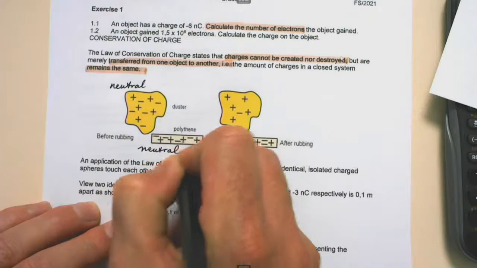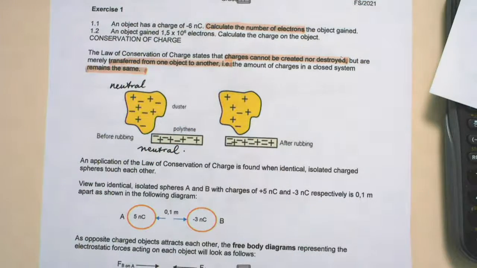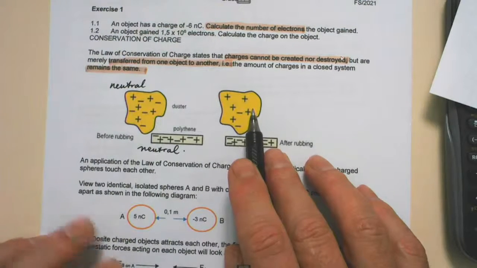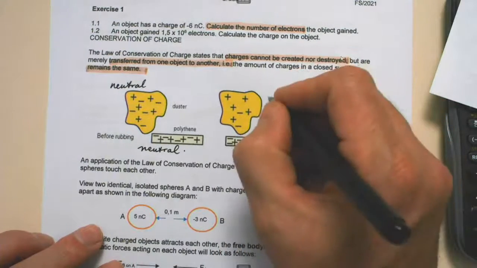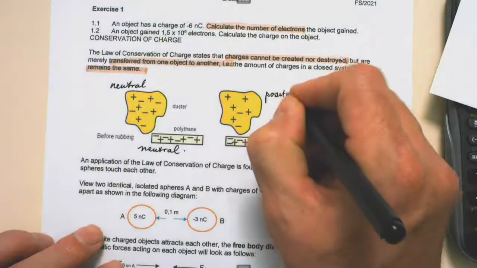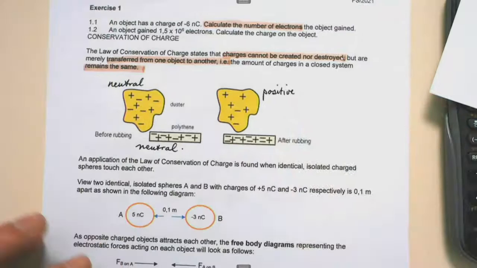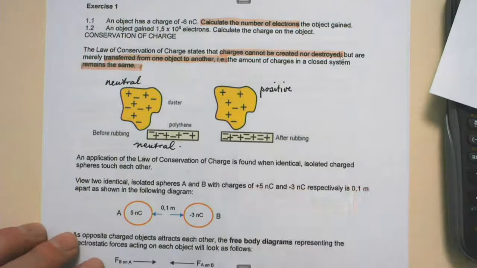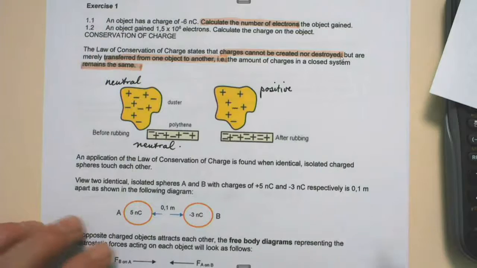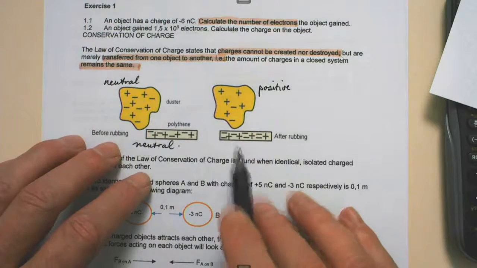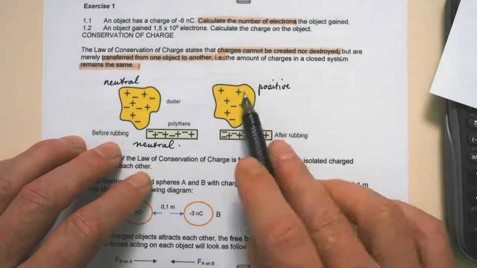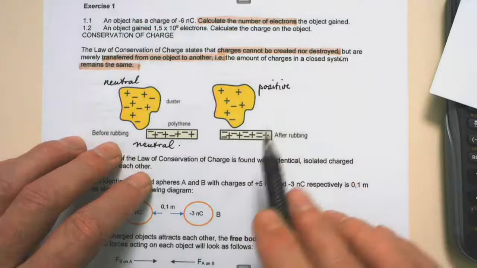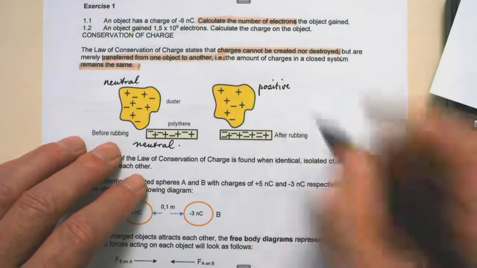And now, because of the action of friction, it is possible that electrons will now move from the one to the other. So when you look at this duster now, you will count more positives than negatives, and thus it means that the duster is now positive. Because of what? Because it lost electrons. The electrons were donated to the polythene ruler. So, and now if you look at the polythene, you will see all those electrons that it was lost by the duster is now on the ruler. So this is now negative.